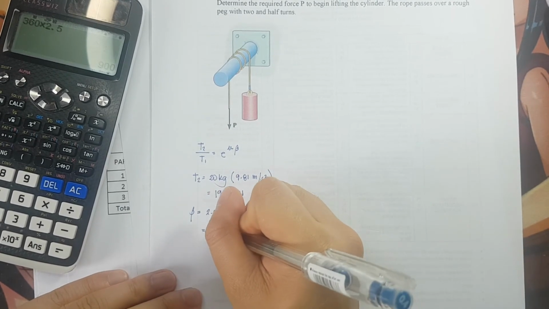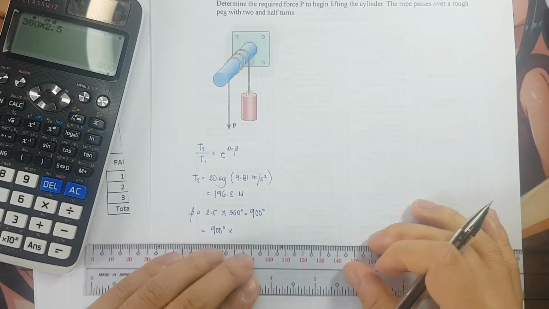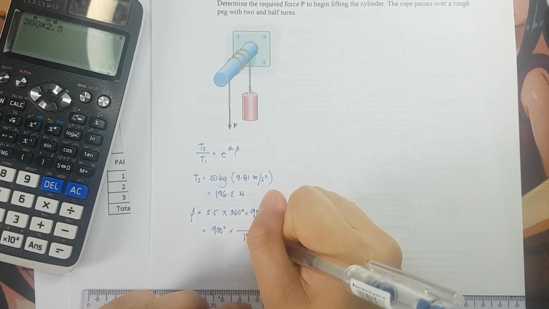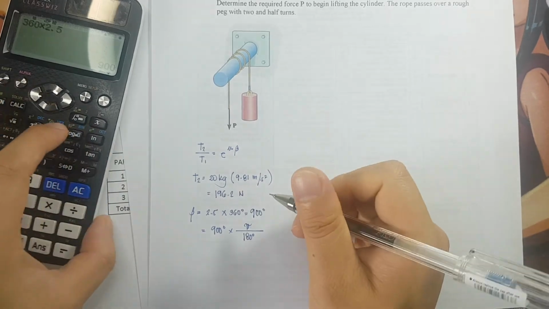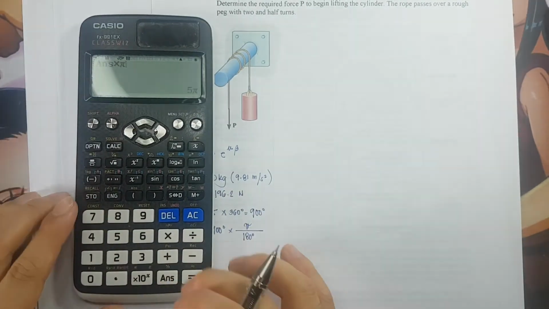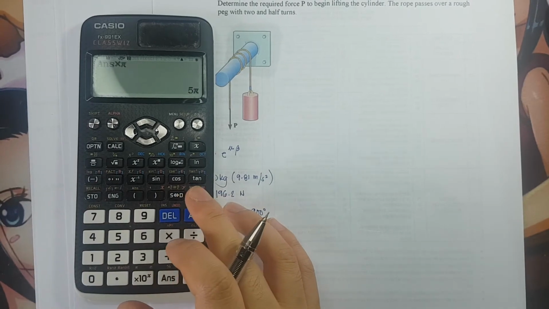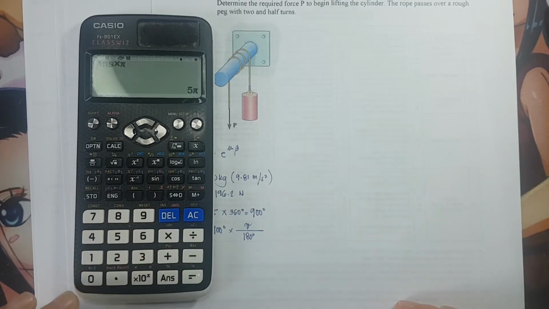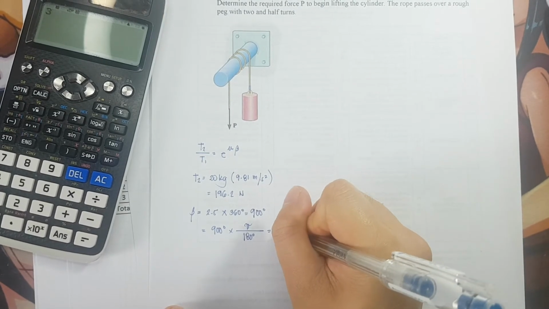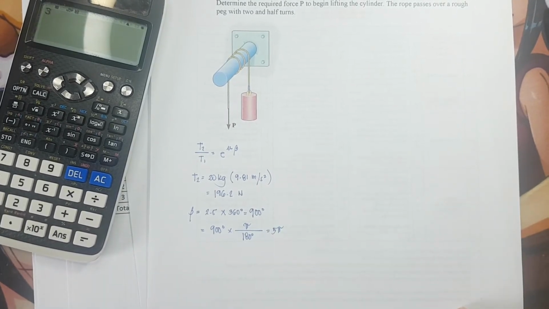So we have here 900 degrees times pi over 180 degrees. Therefore, the beta here is equivalent to 5 pi.